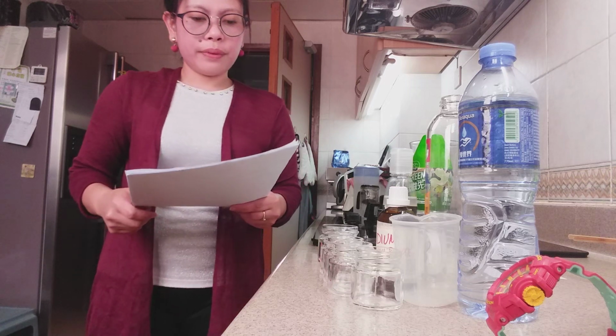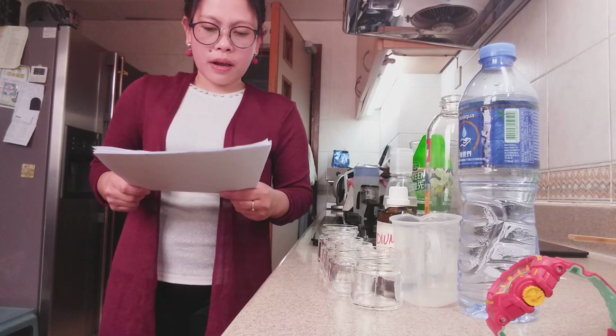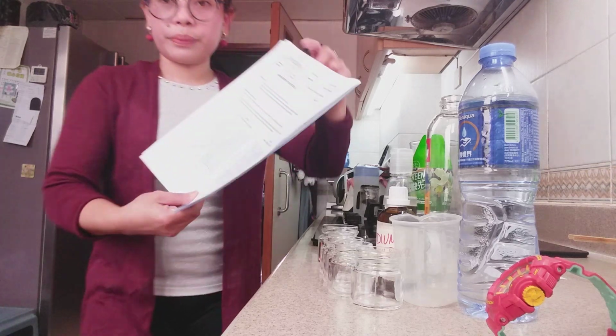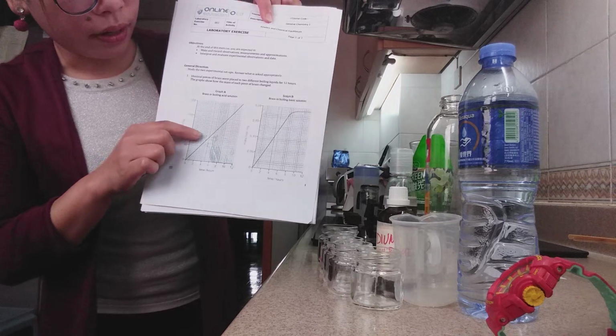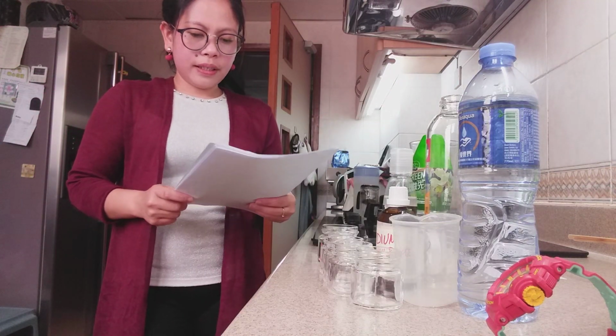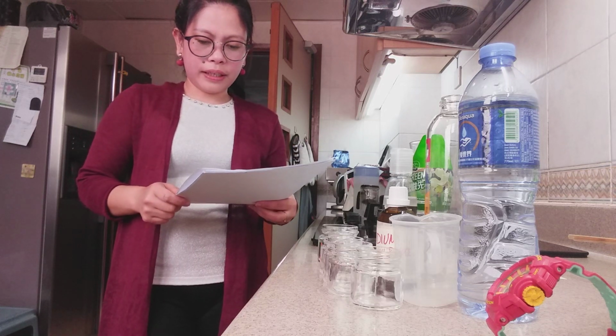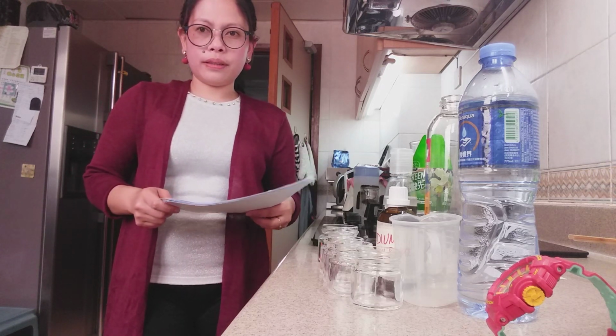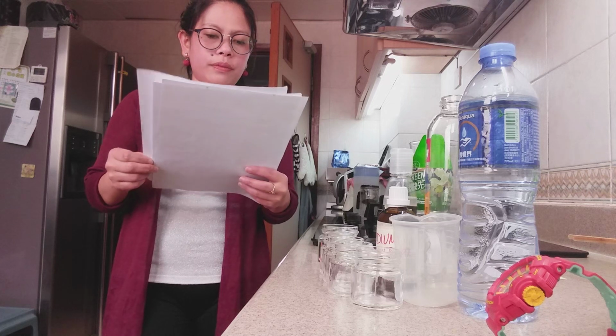So now we have the two experimental setups here. We have the brass in boiling acid solution for graph A. So this is the graph for graph A. And graph B, brass in boiling basic solution for graph B.